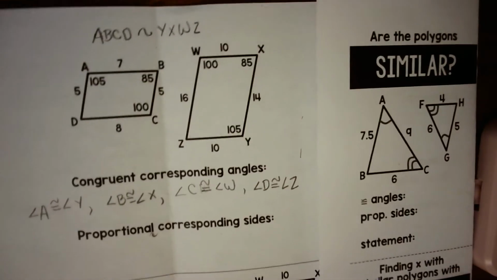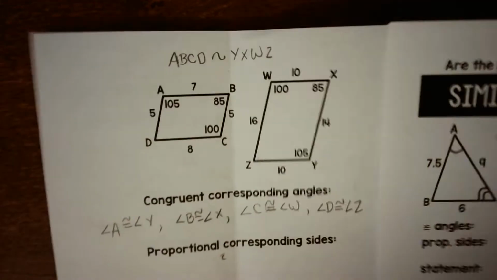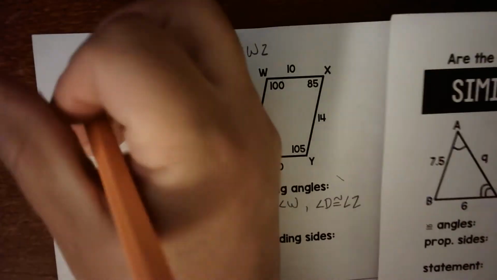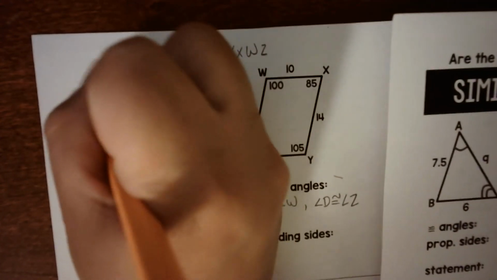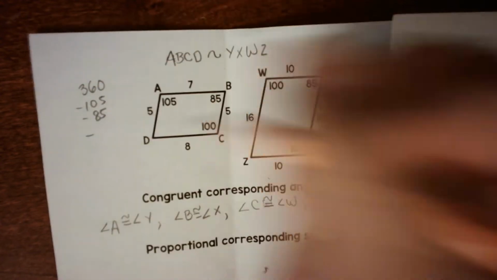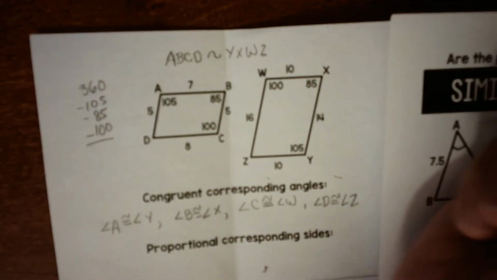Well, we know they have to be equal because when you have a quadrilateral, the angles have to add up to 360. So 360 minus 105 minus 85 minus 100, you're going to get 70.